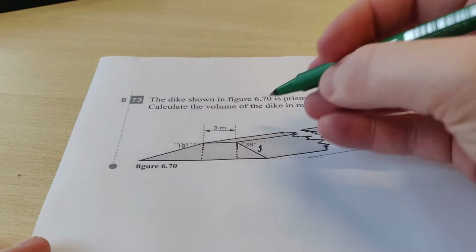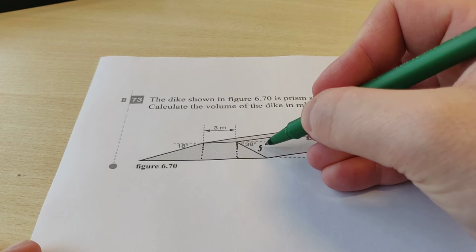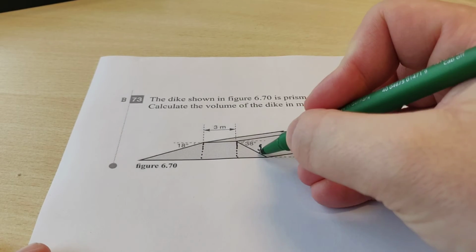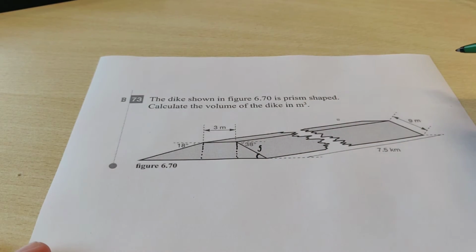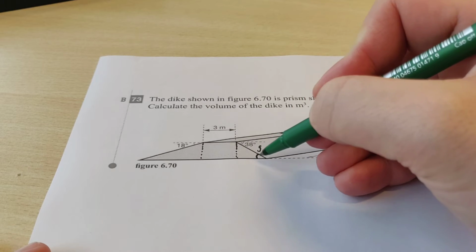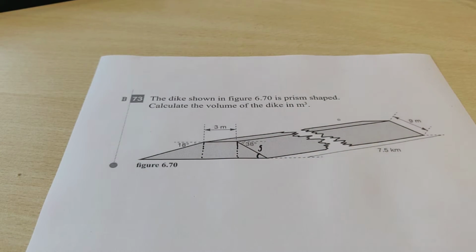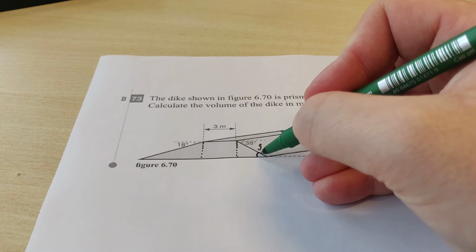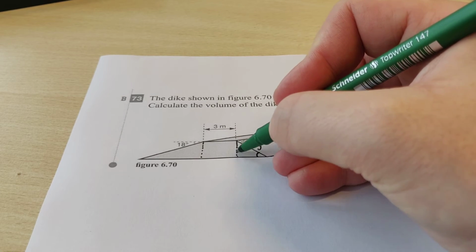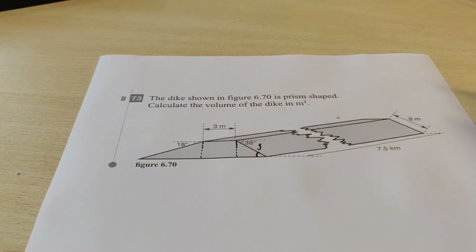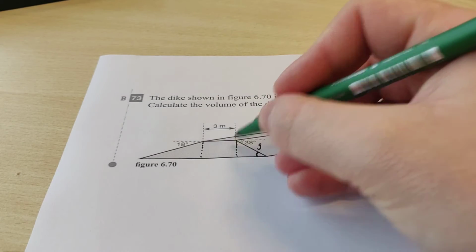So what we see over here, we see 38 degrees, right? And this is 9. Well, if this is 38, then this angle over here is also 38, because this is a Z angle. And in a Z angle, those angles on the inside are the same. So we're going to use the 9 and the 38 degrees to calculate what this length is. Alright, so I'm going to calculate that length.